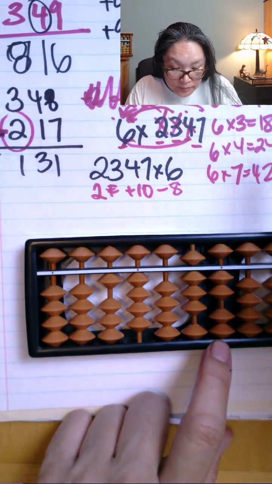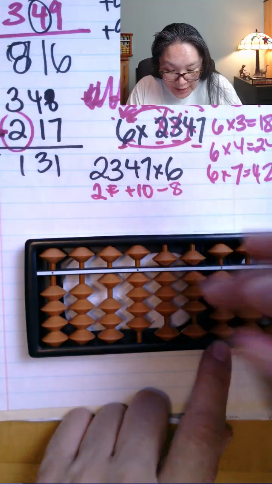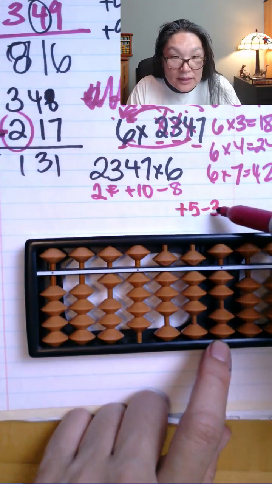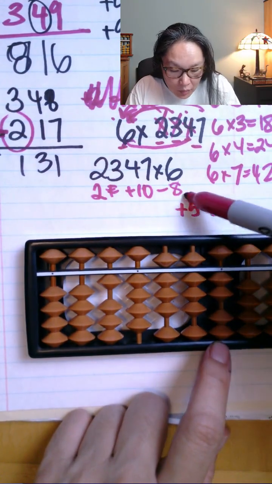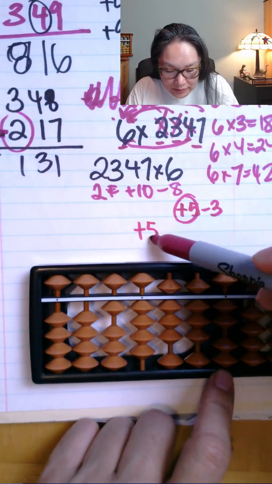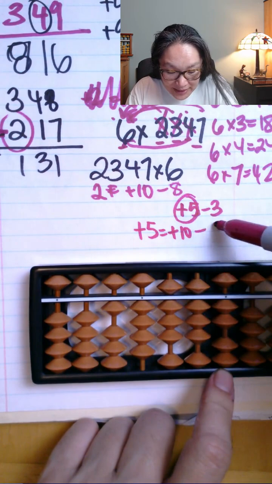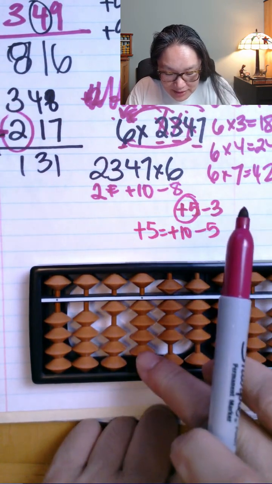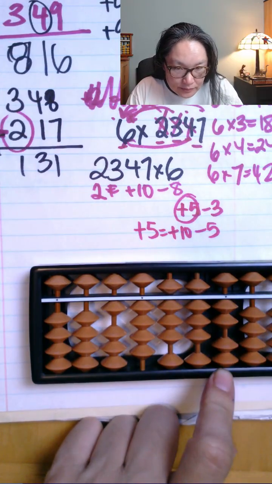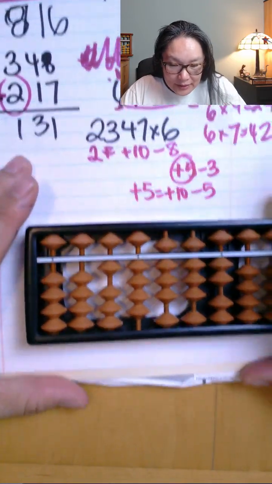So if we did 5 minus 3, let's say we did that, right? Well, what is plus the 5? Plus the 5 is plus the 10 minus the 5. So we're still going to plus the 10, take away the 5, and then take away the 3. My kid actually did that, and it was really kind of interesting.